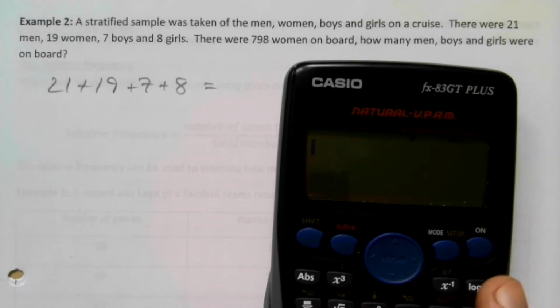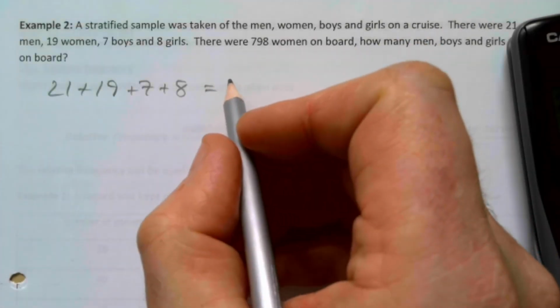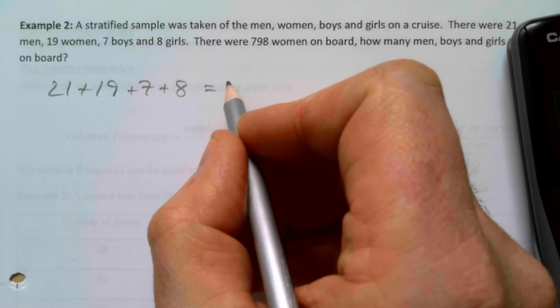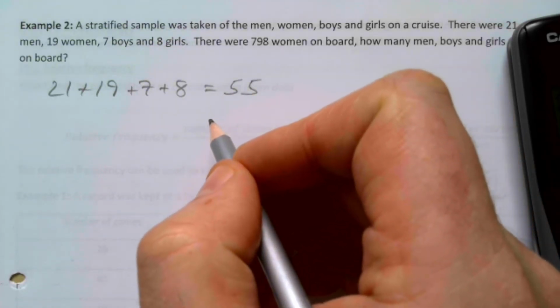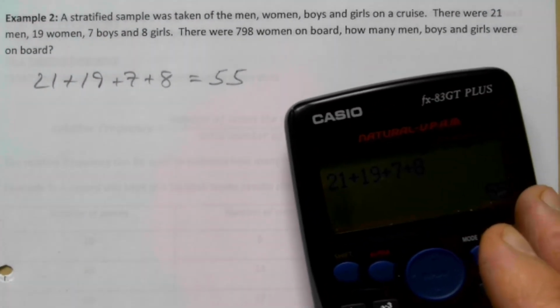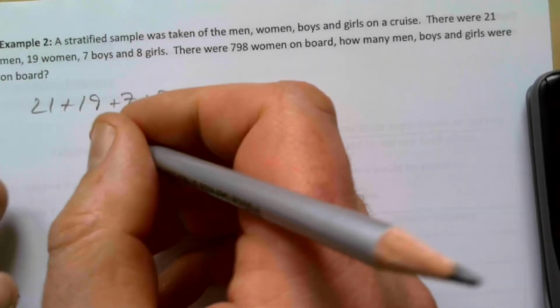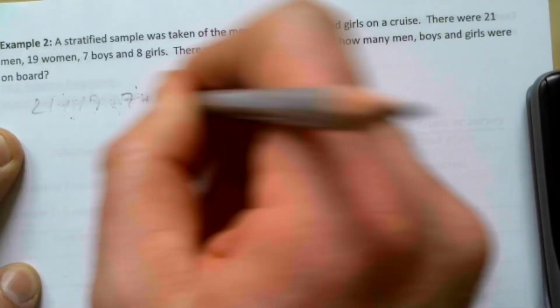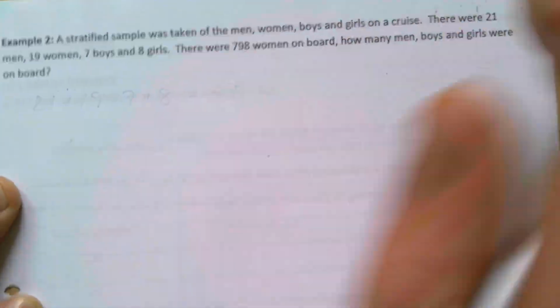21 plus 19 plus 7 plus 8. That means the sample size then was 55. Not quite sure what I've done there. Okay, there were 21 men. There were, oh sorry, I've made a mistake. Right, goodness. Apologies. You need to read the question carefully. Sorry about that. There's a minute of your life wasted.